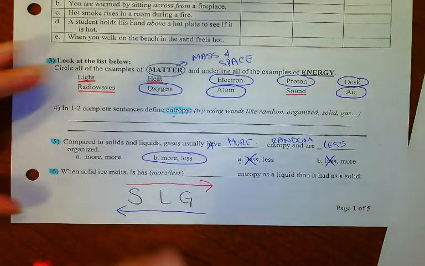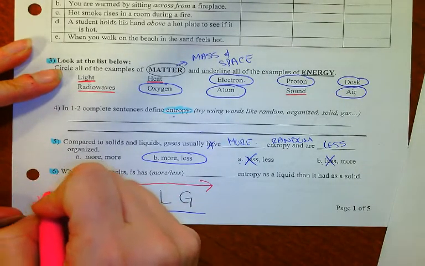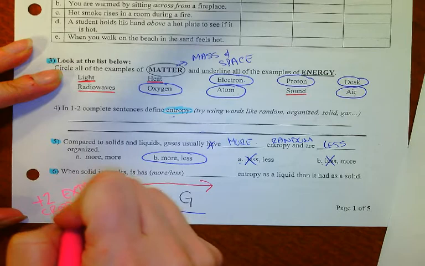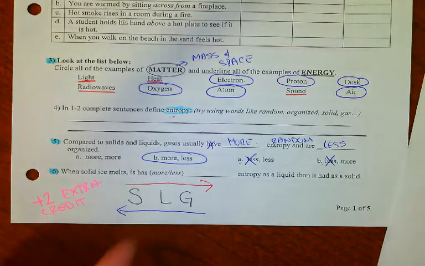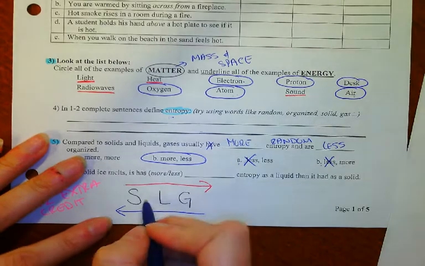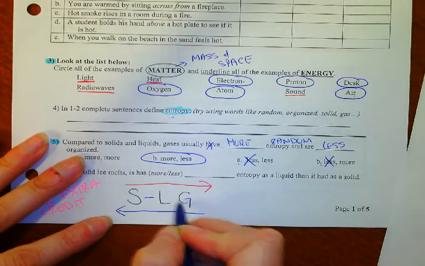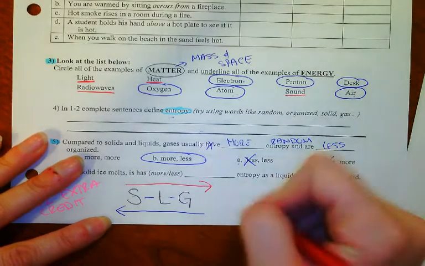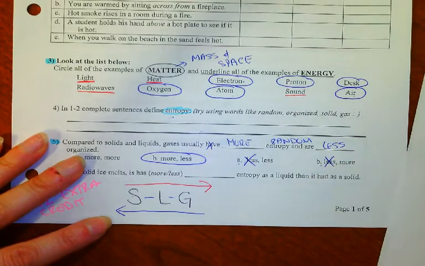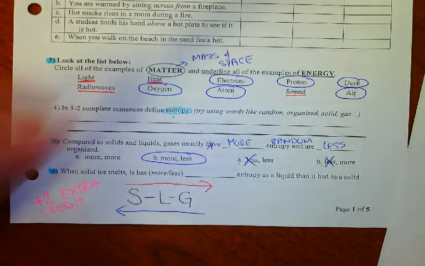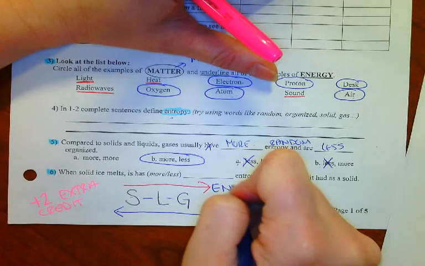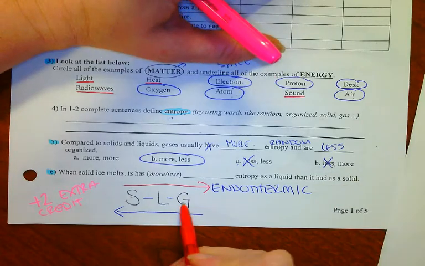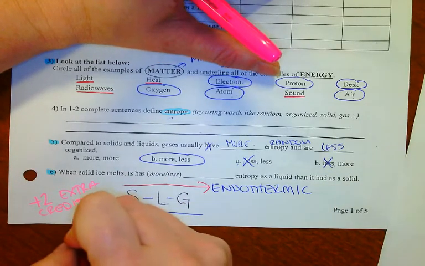Okay, this is going to be our first extra credit. If you go ahead and copy this down, and then write +2 extra credits. Okay, so what this is showing you is solid to liquid to gas. So going from a solid to liquid would be melting, liquid to gas, evaporating. Going in this direction from solid to liquid or liquid to gas is always, and you know what, I used the wrong color there, but that would be endothermic. Okay, and going from a gas to a liquid and a liquid to a solid is always going to be exothermic.